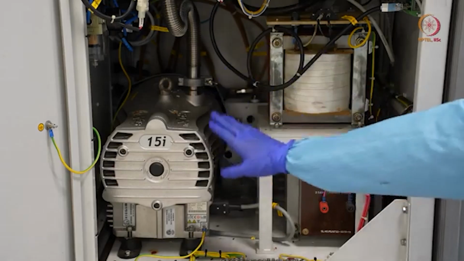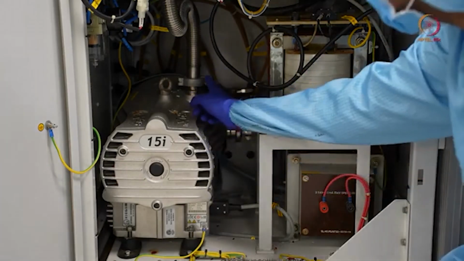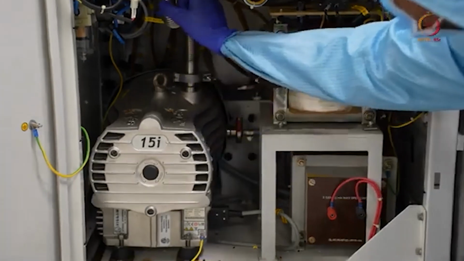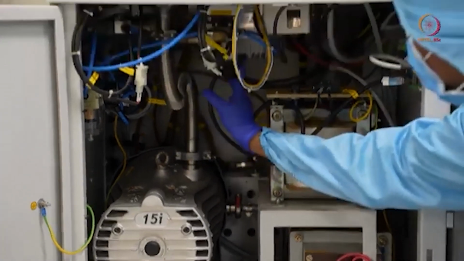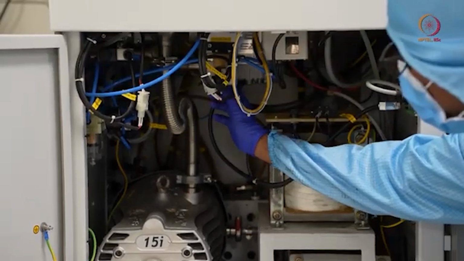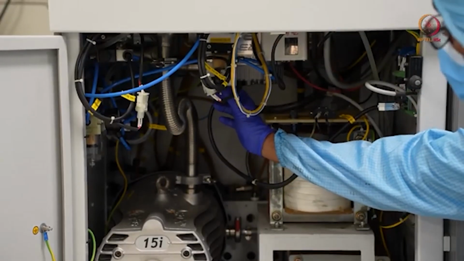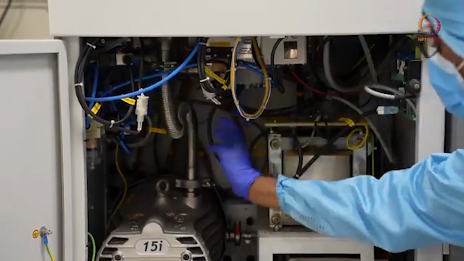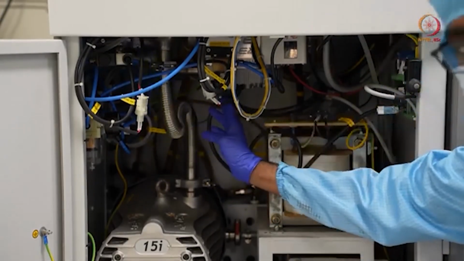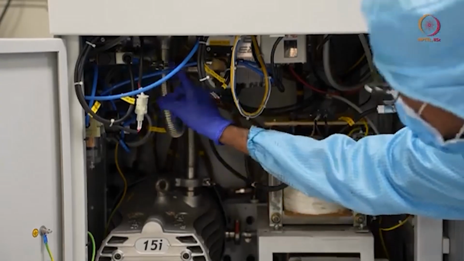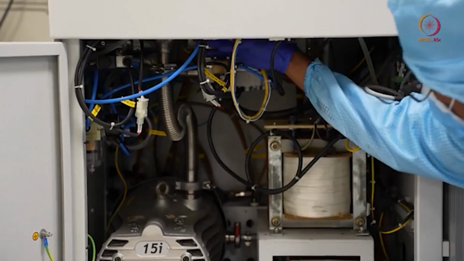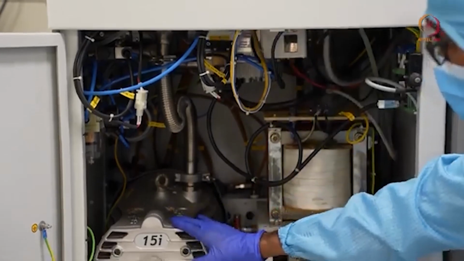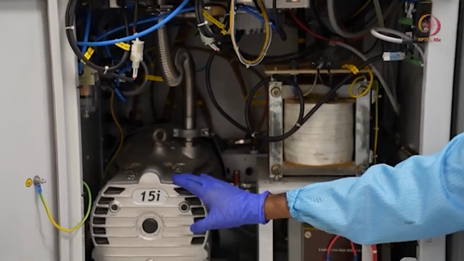From here, you can see how the line is connected. The next thing we can show is the roughing valve. So you have two valves here, the roughing valve and the backing valve. These two are actually connecting the lines, because this one is common to both lines, the backing line as well as the roughing line.